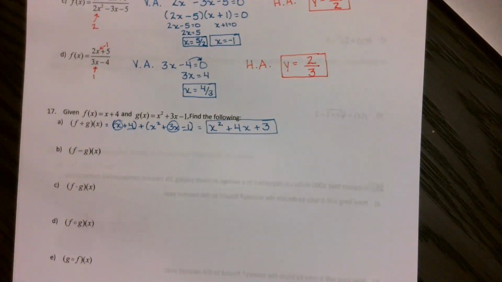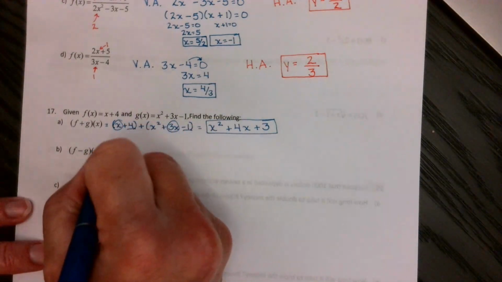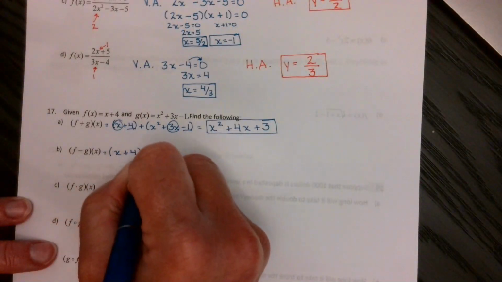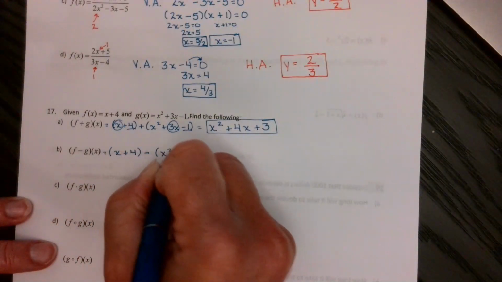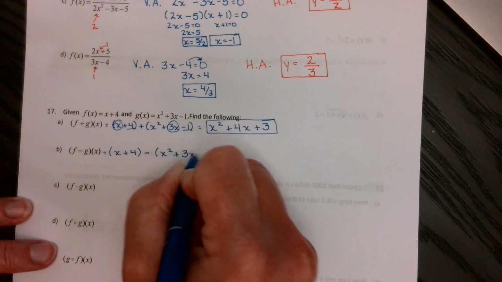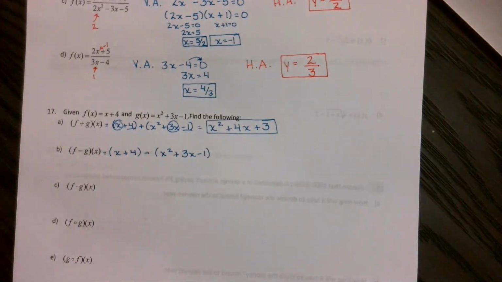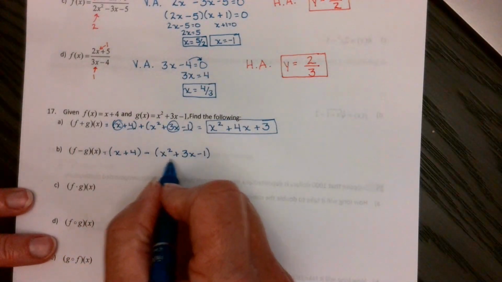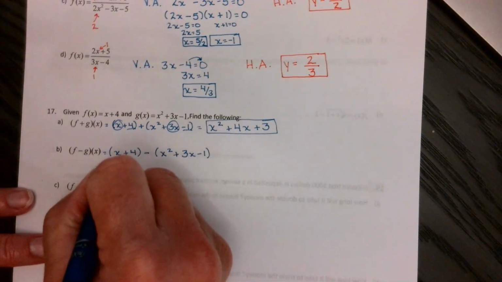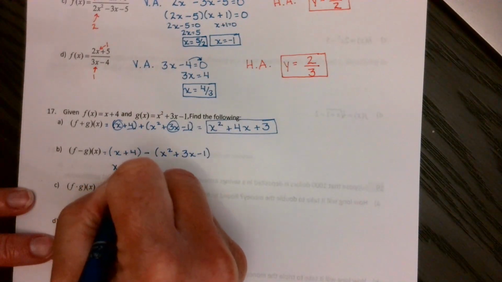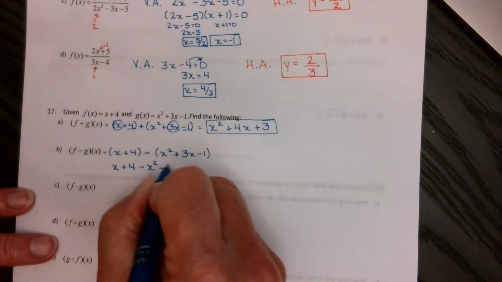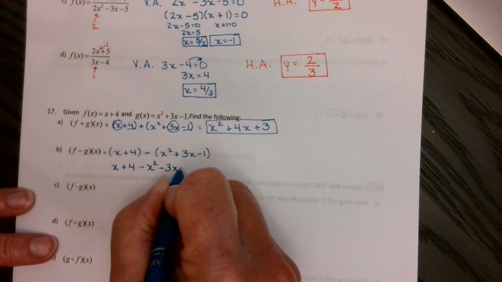Just be careful on subtraction. You're going to take your f, which is x plus 4, and you're going to subtract your g, which is x squared plus 3x minus 1. The reason I say be really careful is because when you have a minus sign, all the signs change. Like this: x plus 4 stays the same. This x squared becomes negative. The 3x becomes negative. And the negative 1 becomes positive.